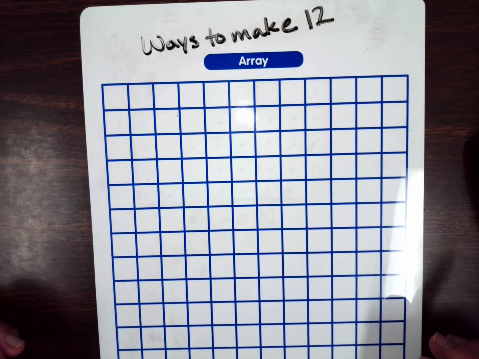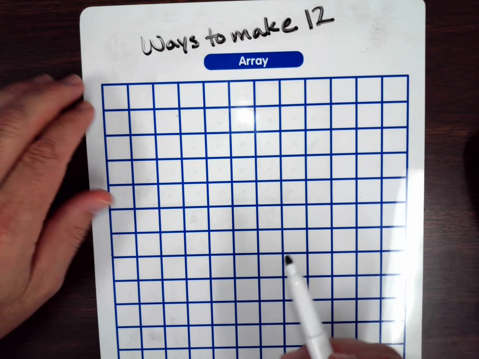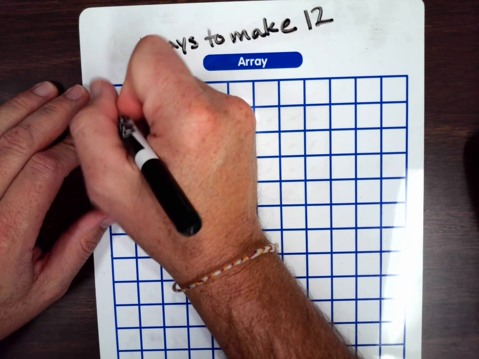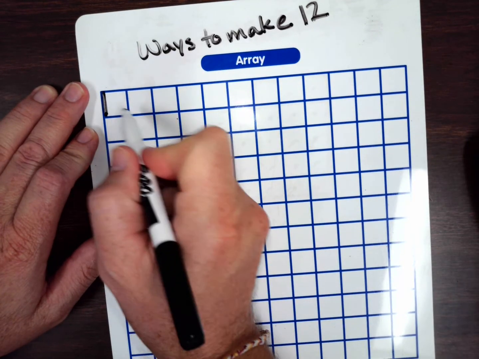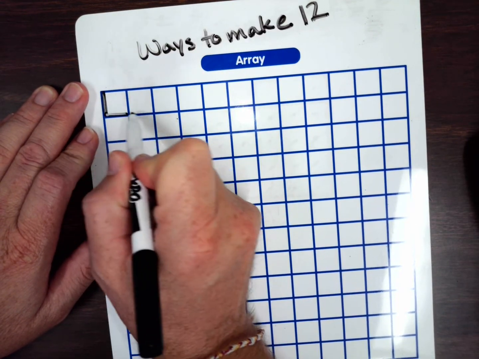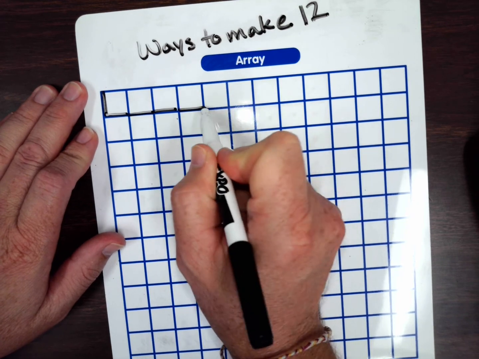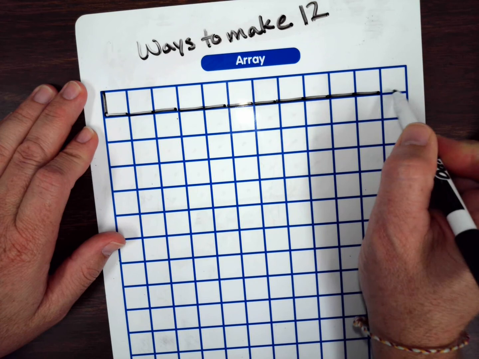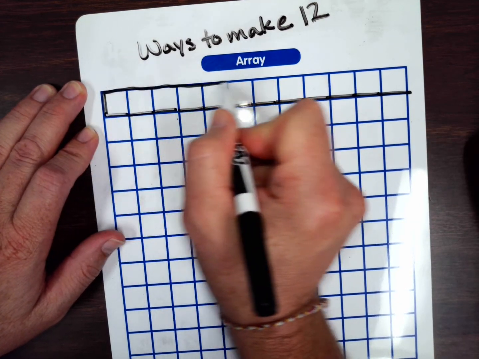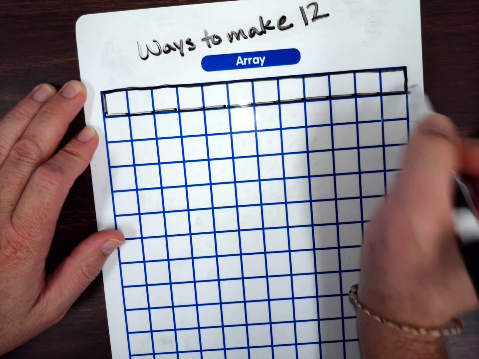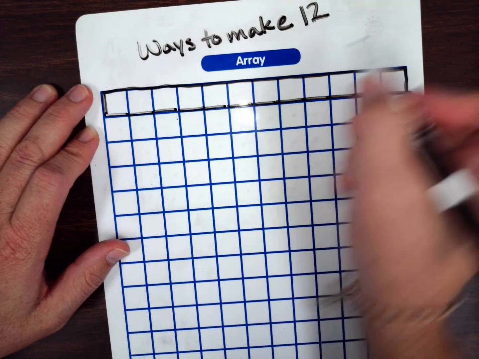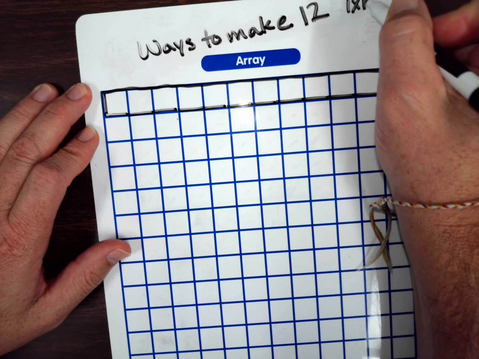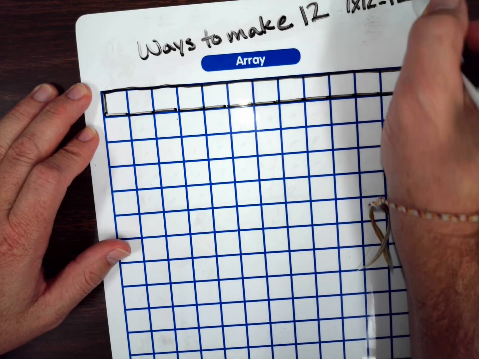The easiest thing is we'll have one row with 12 in it. 1, 2, 3, 4, 5, 6, 7, 8, 9, 10, 11, 12. So I have 1 times 12 equals 12.